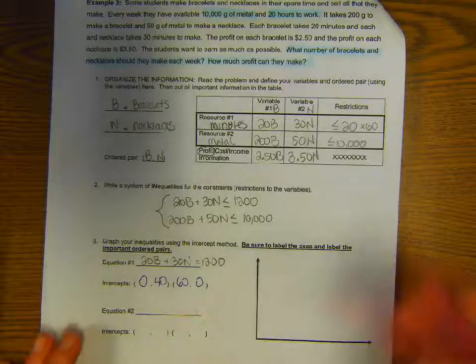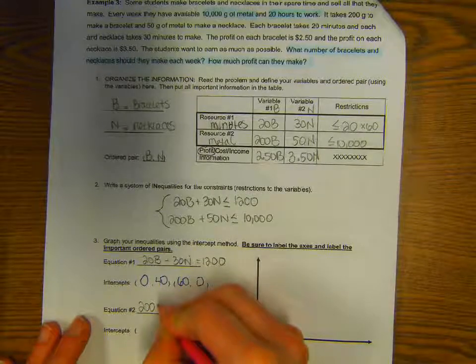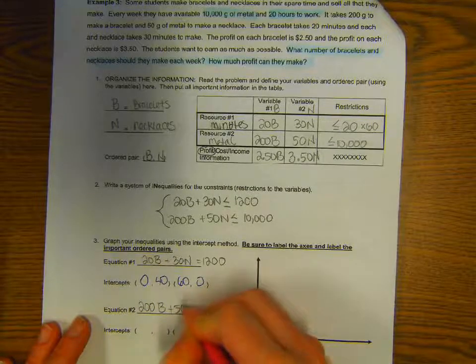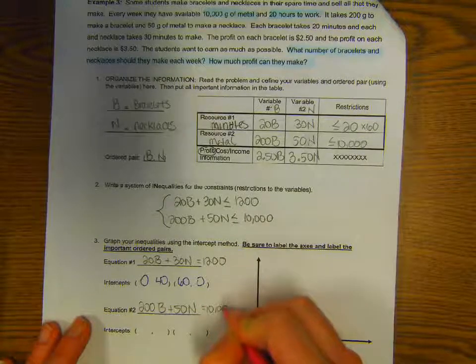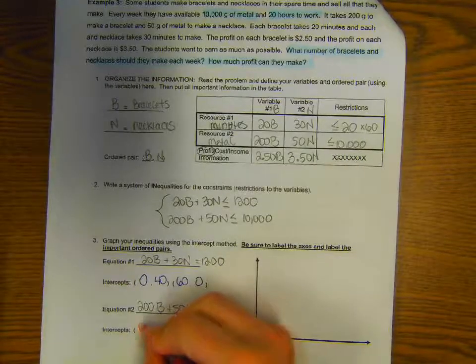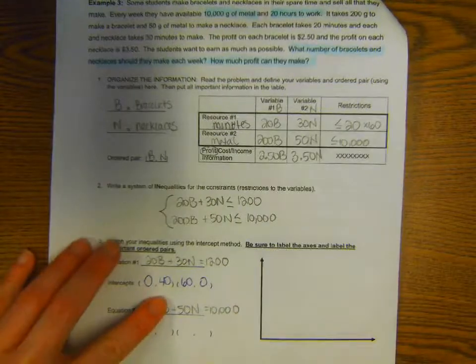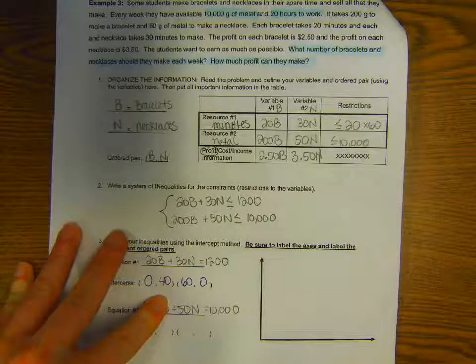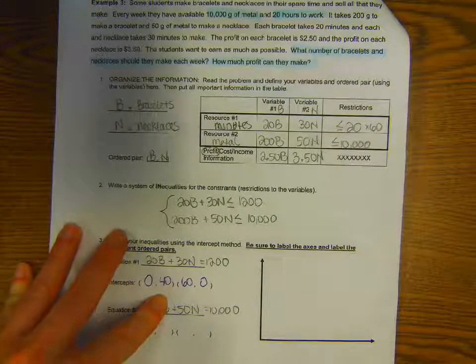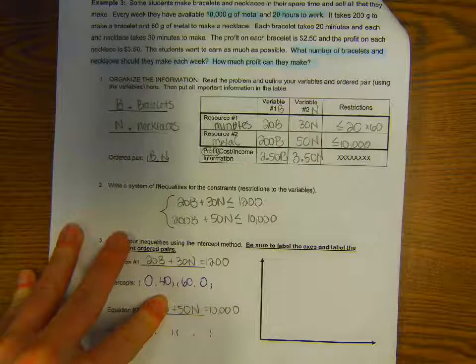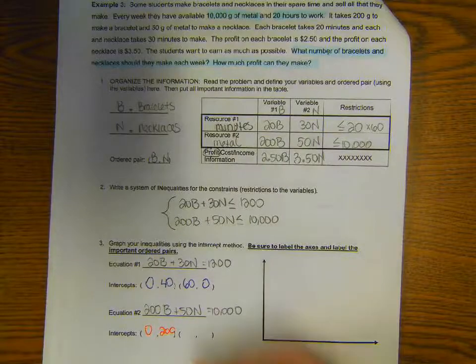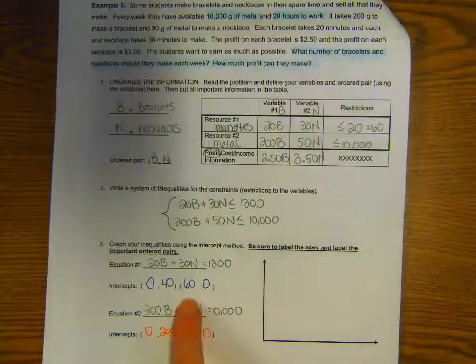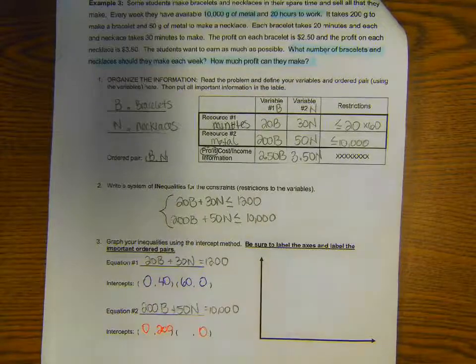All right, equation 2. And then I'm going to pick my scale. All right, put 0 in for B. What's 10,000 divided by 50? Which one? Okay, what's 10,000 divided by 200?